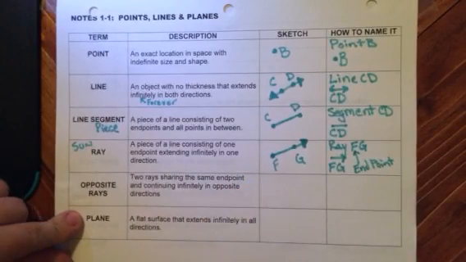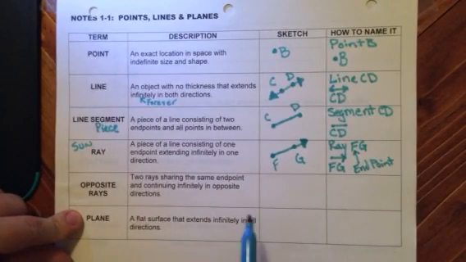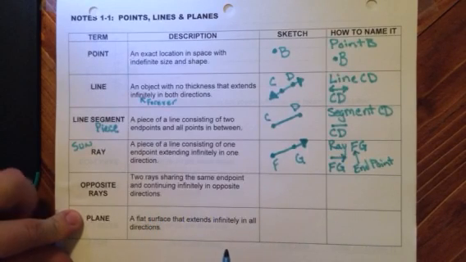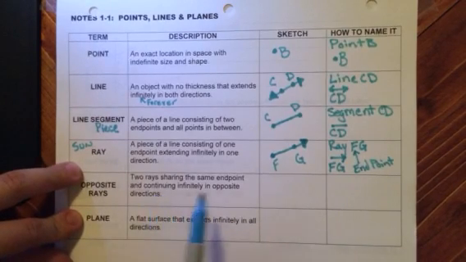Opposite rays are 2 rays sharing the same endpoint and continuing infinitely in opposite directions. So 2 rays sharing the same endpoint.